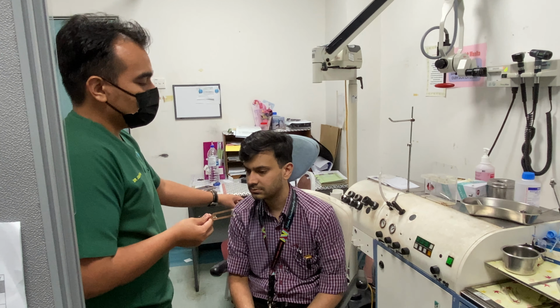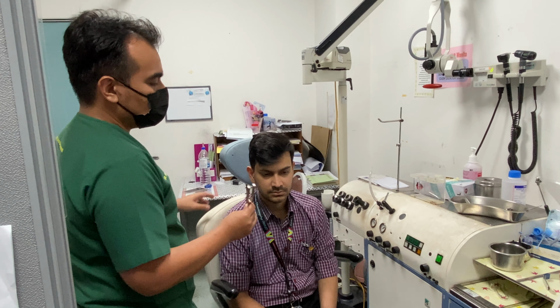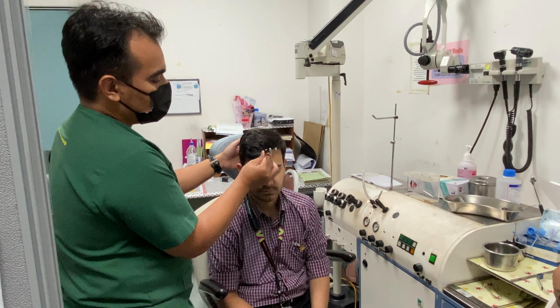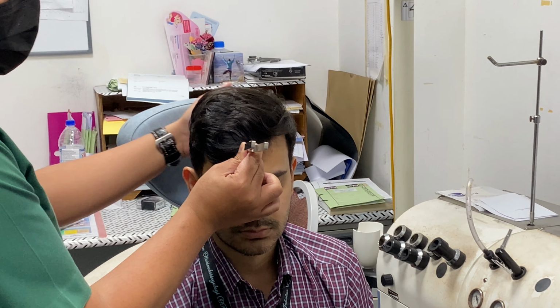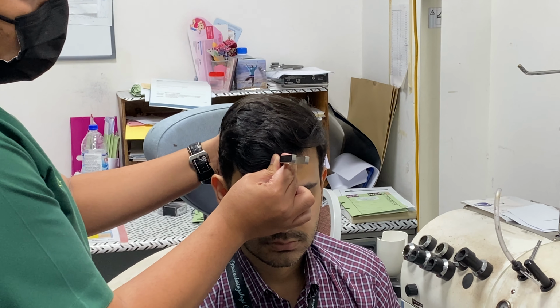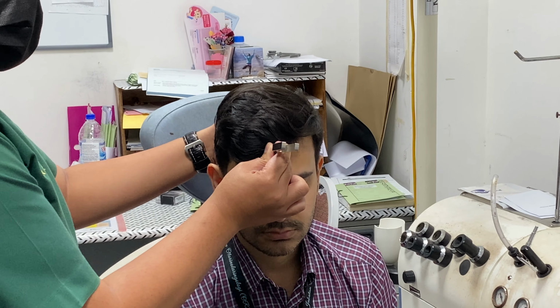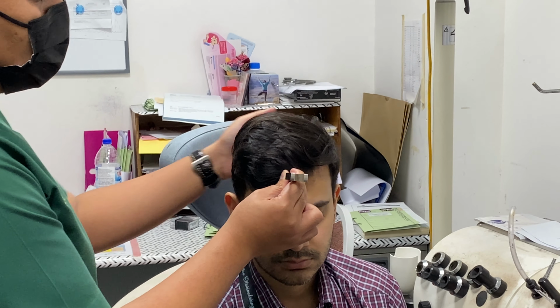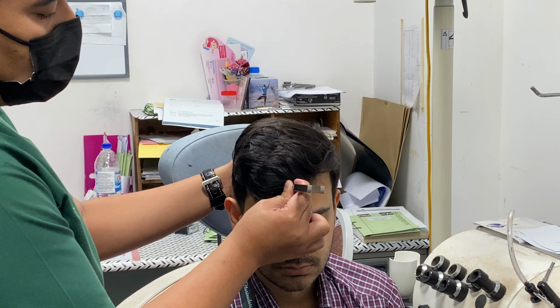Then is your Weber's. For Weber's, again check first, then you place it at the center. Again, support the patient's head. Then there needs to be a counter pressure, so the patient can hear properly. If you don't apply it, the patient will not feel it. So you need to support the patient's head and press.